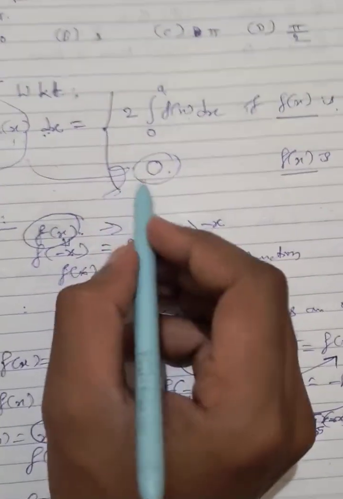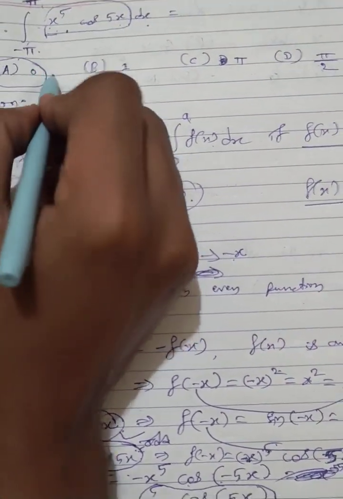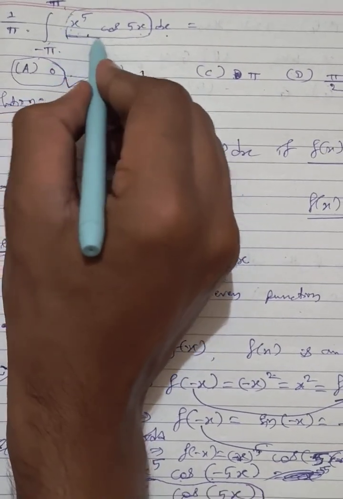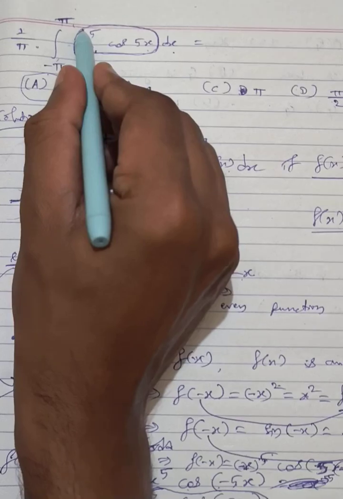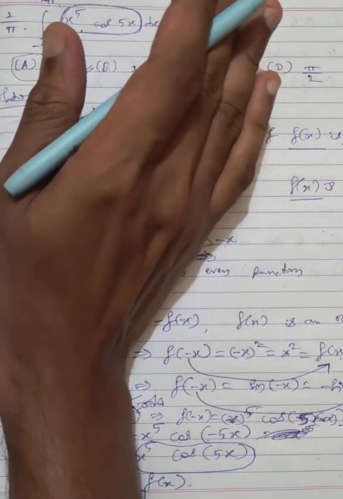Is it clear, students? So therefore, the correct option for this question is option A, that is 0. There is no need to solve this by integration by parts. If you solve it by the traditional method, that becomes very lengthy. Is it clear, students? Okay. So come to the next question.